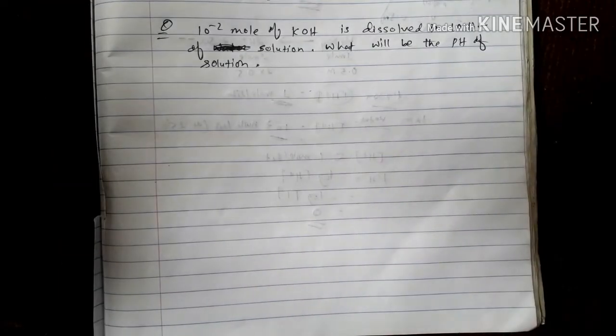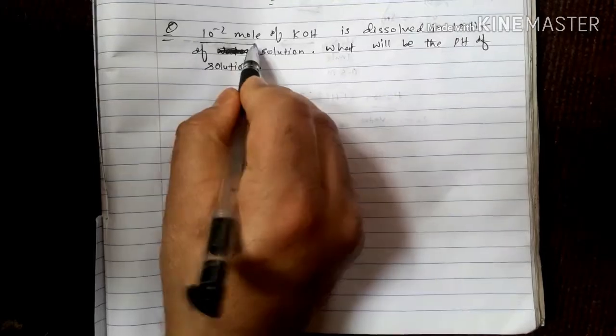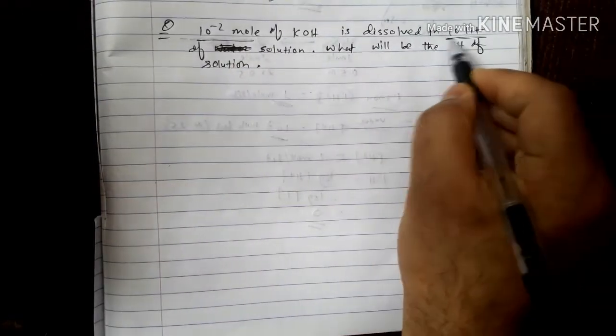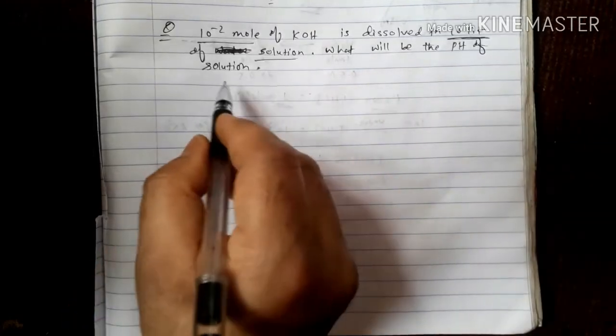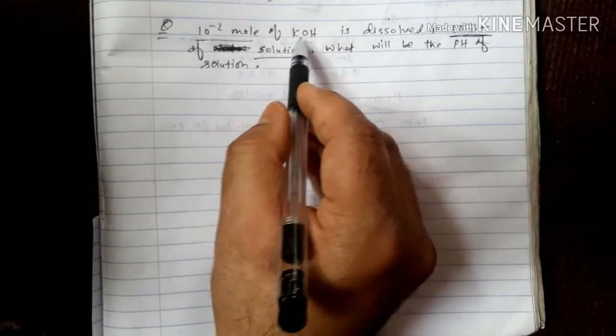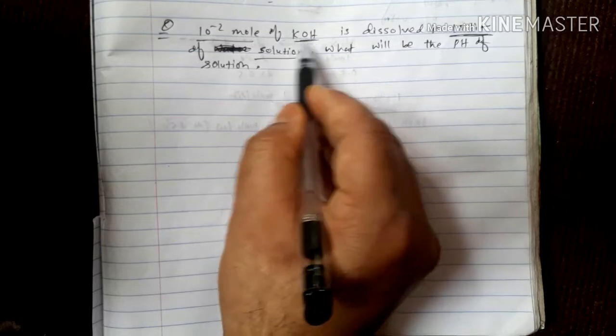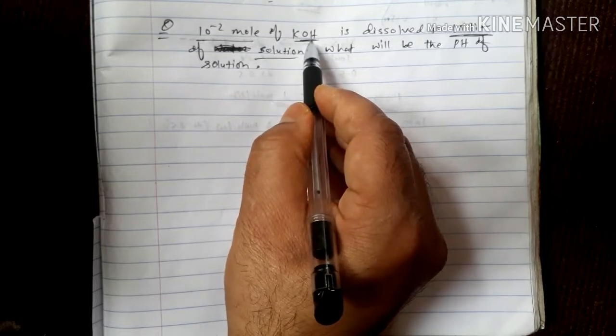Here is another question. 10 to minus 2 mole of KOH is dissolved in 10 liter of solution. What is the pH of the solution? Here again, the concentration of KOH is not given in terms of molarity.